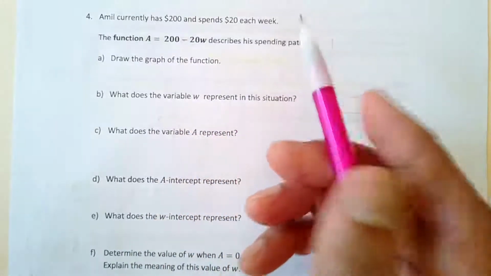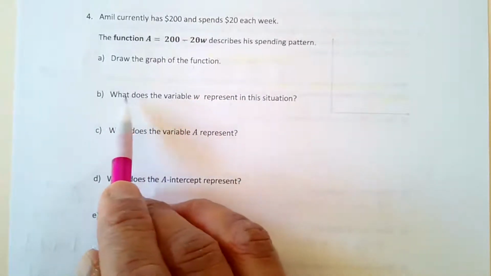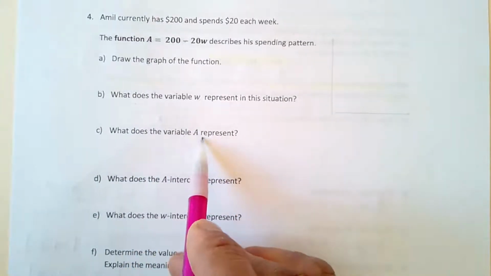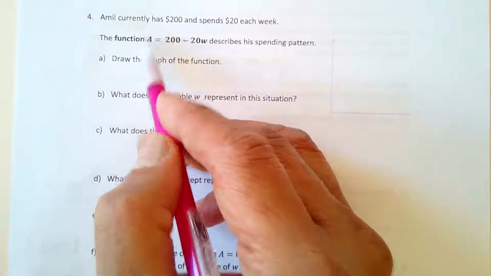Okay. So here we have draw the graph of the function. What does the variable w represent in this situation? What does the variable a represent? Okay. So a will represent the amount of money he has, right?